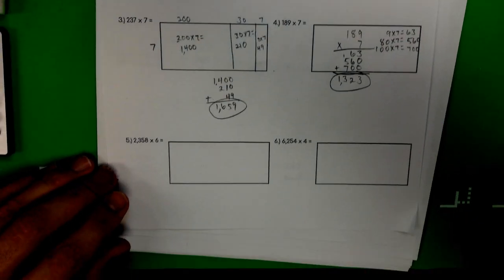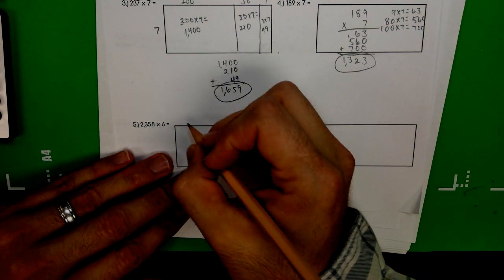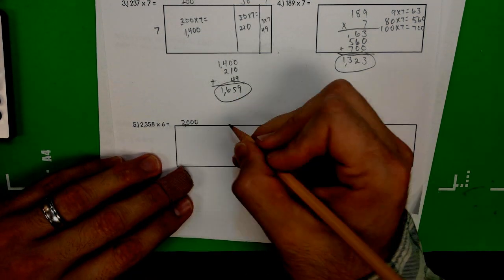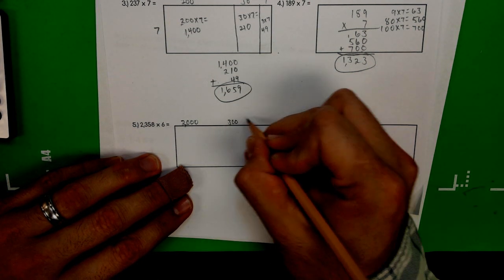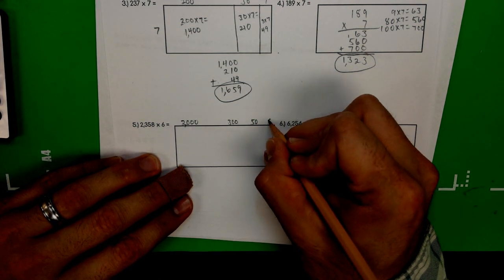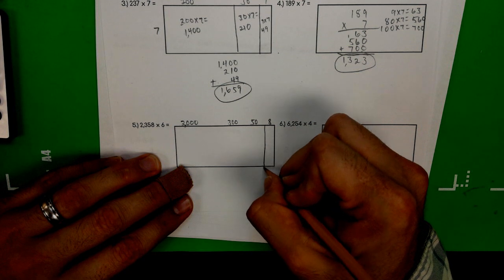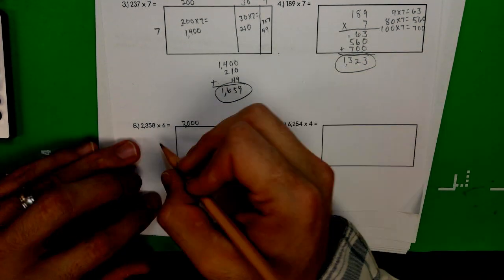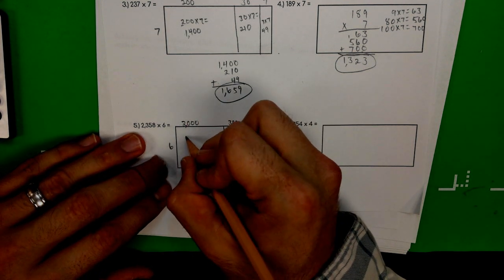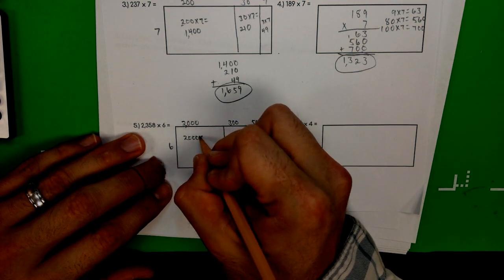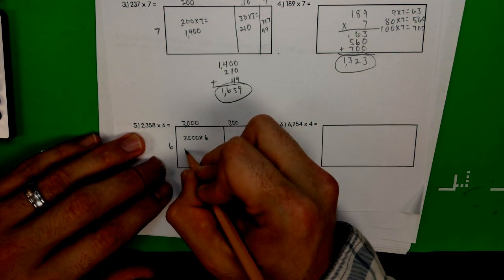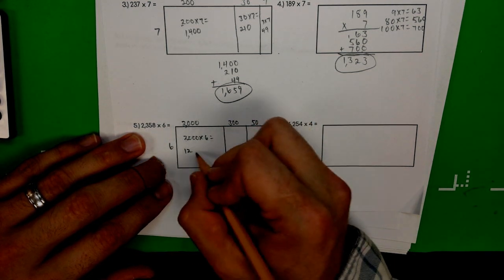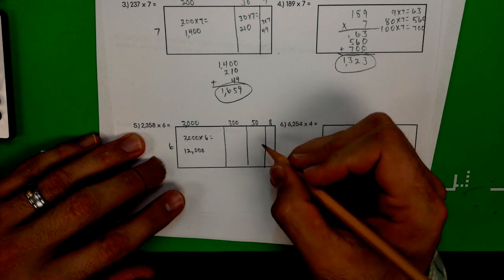Continuing on, open area down here, 2,358 times 6. We split 2,358 into 2,000, 300, 50, and 8, times 6. 2,000 times 6: 2 times 6 is 12. We're multiplying by the thousands place, so there are 3 zeros, and we need 3 zeros in our product.